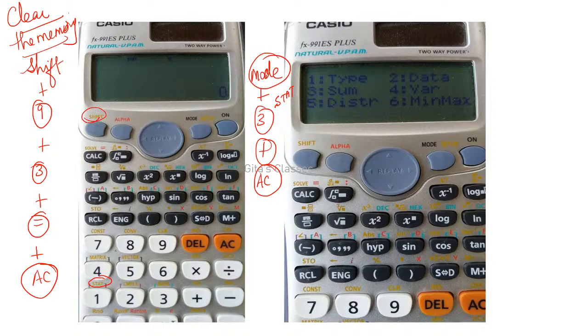Always remember, whatever keys are available with this color, it is understood that you have to use with the shift key. Now STAT is available above 1. So if you press shift and 1, you can use this STAT. Okay. So now press shift and 1.